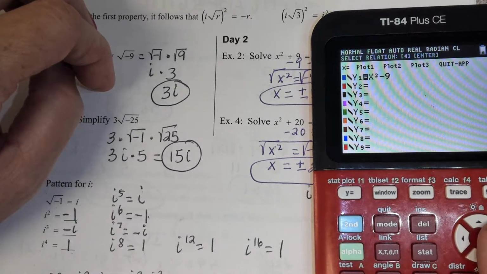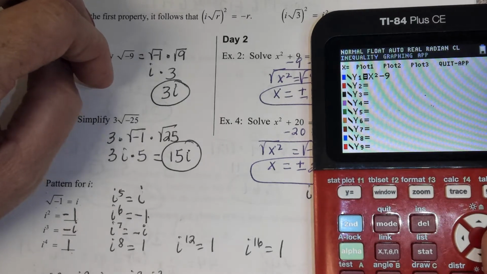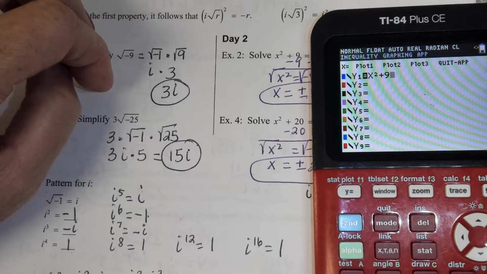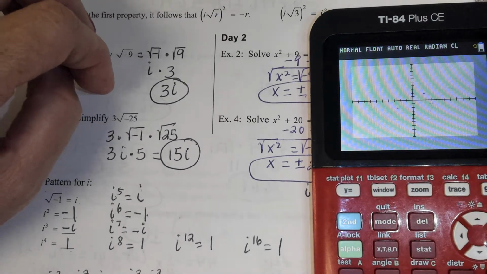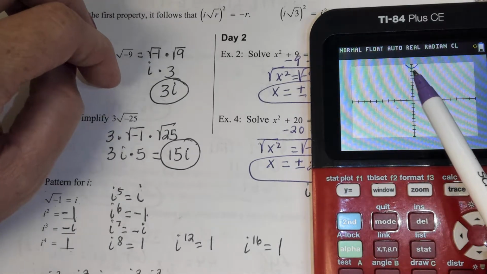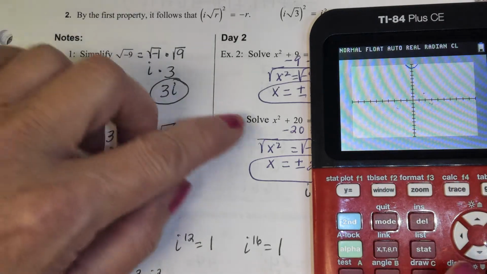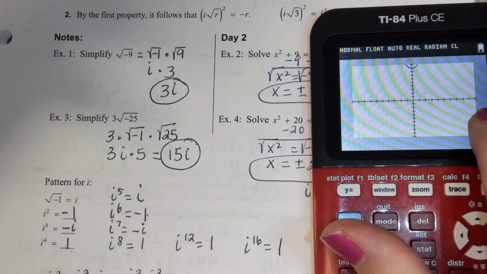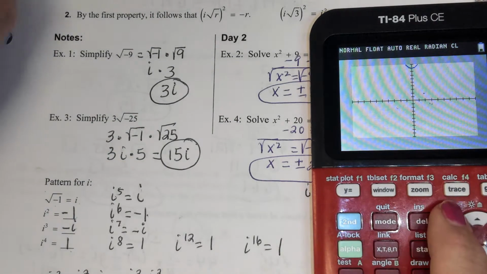And now if I go to the other one, I'm going to have x squared plus 9. And watch how this one looks if I graph it. It's way up there. And see how there's no x-intercepts? That's the reason it has no real solutions. It has no x-intercepts. Alright, let's keep going.